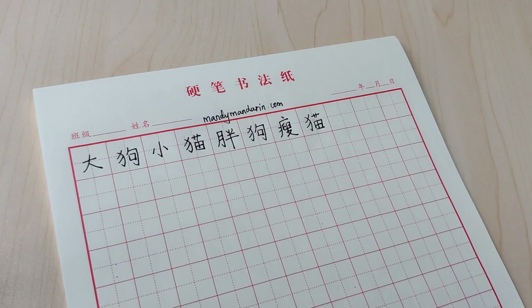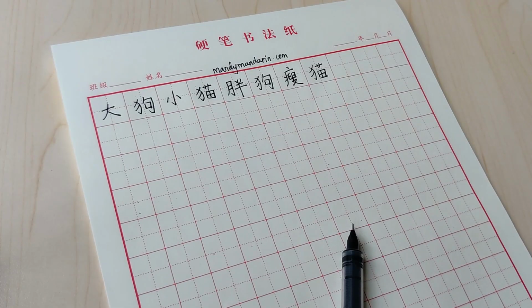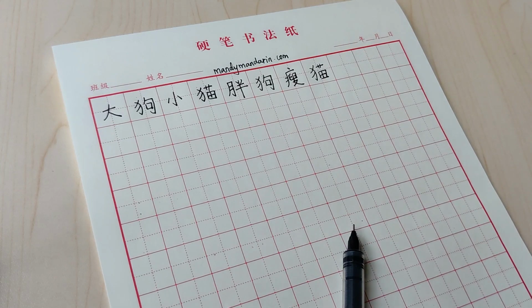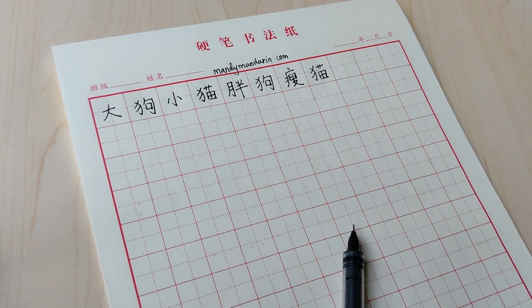Very good. Okay, now I want to take it a little bit more, just a little bit, okay? So I want to make a sentence, like I would like to write, this dog is big, or this cat is small, or let's say this person is tall, this person is short.